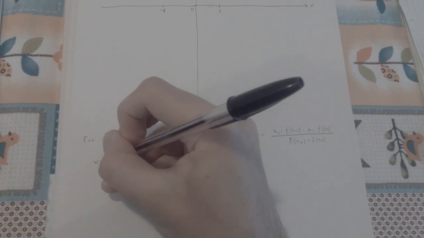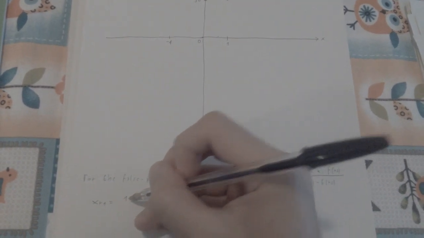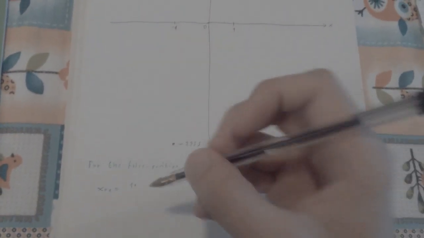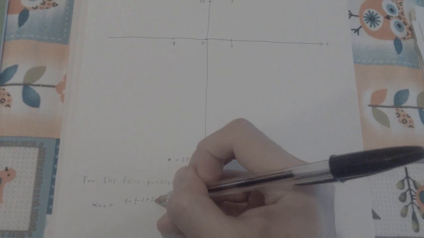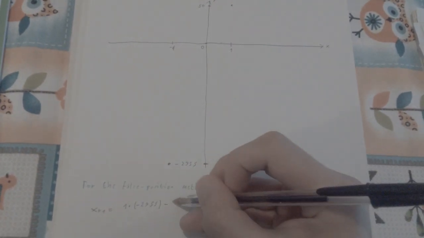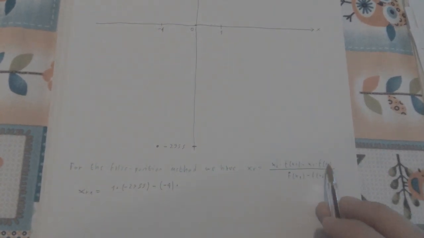So, as I always say, what this formula really says is that xr1 is going to be given by x2, so basically 1, times f of x1, so negative 2,955, minus x1, so negative 4, times f of x2, so 50.